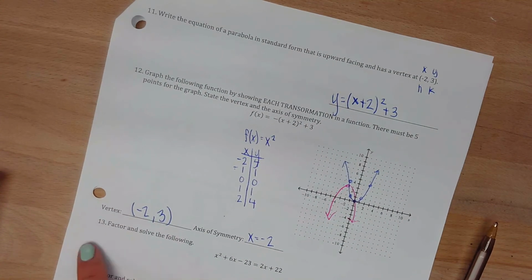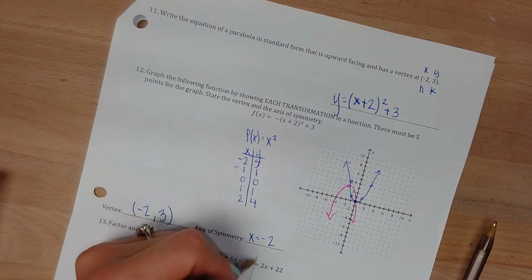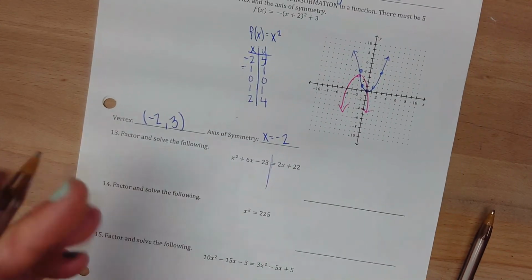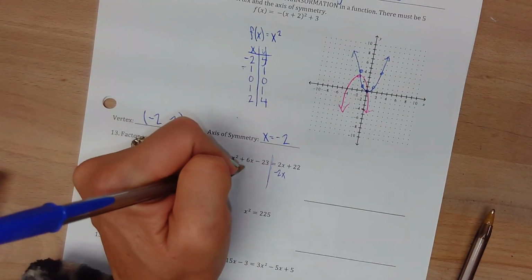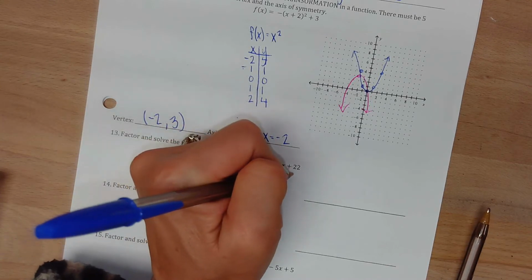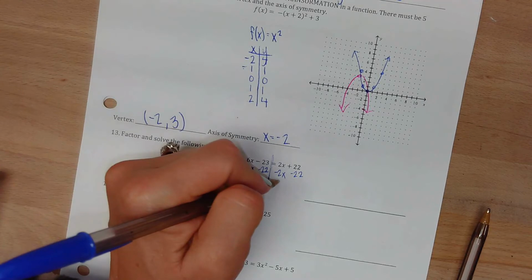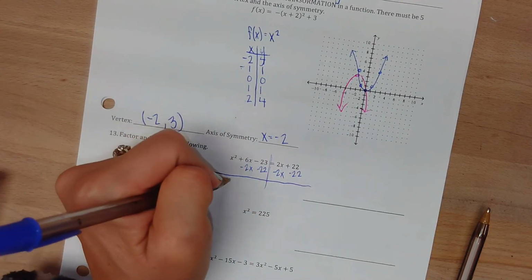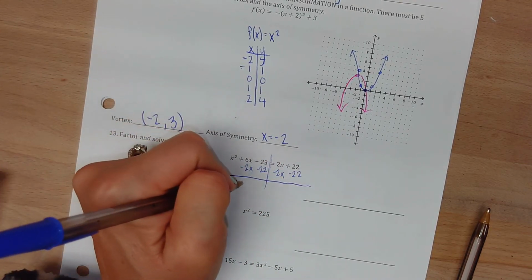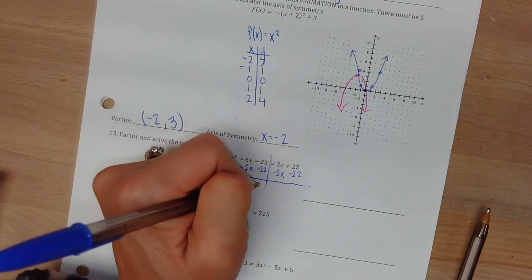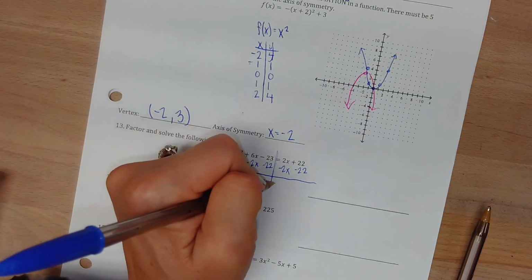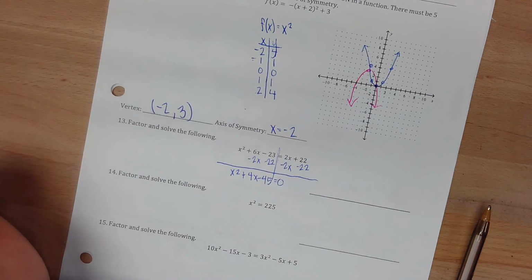All right, this one says factor and solve the following. Well, let's move everything over. We're going to subtract 2x, and we're going to subtract 22 and subtract 22. We are going to end up with x squared plus 4x minus 45, all equals 0.